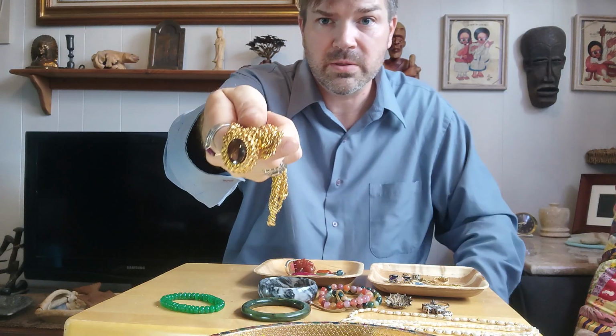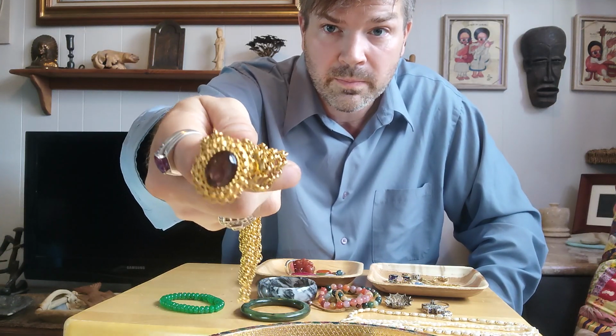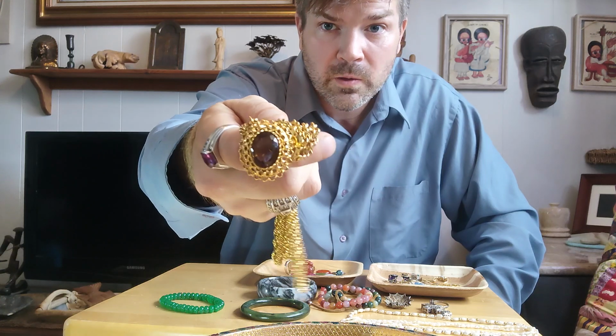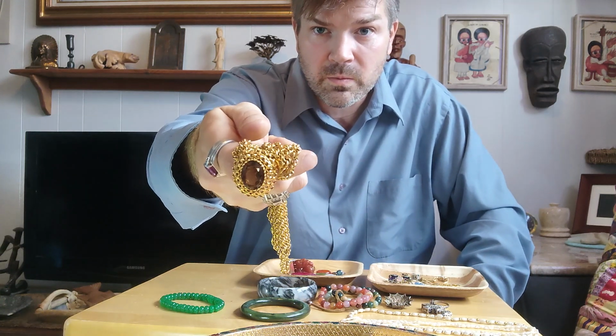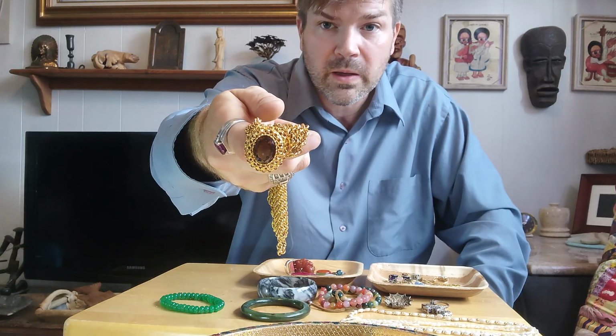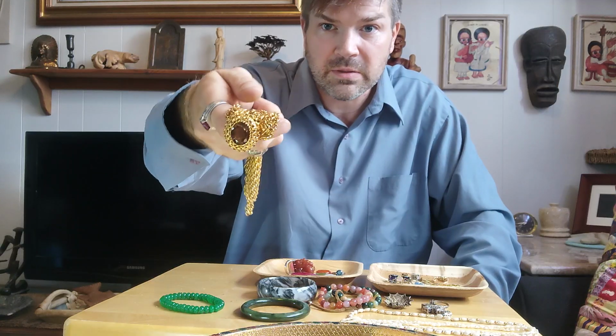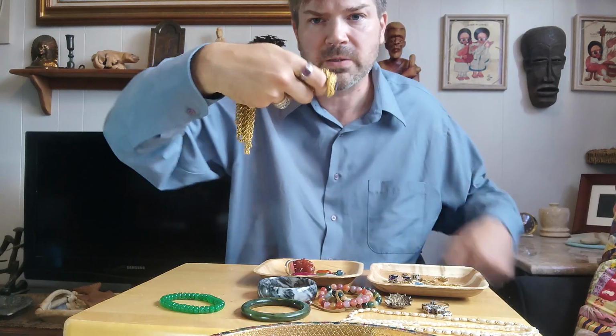They change colors. This is a piece of costume jewelry, and it's actually something that cannot be replicated in a lab commercially. This is a rubellite tourmaline. It's a pink to reddish tourmaline type.